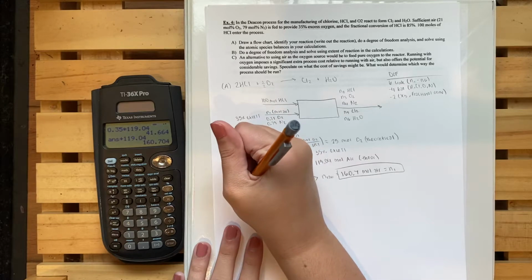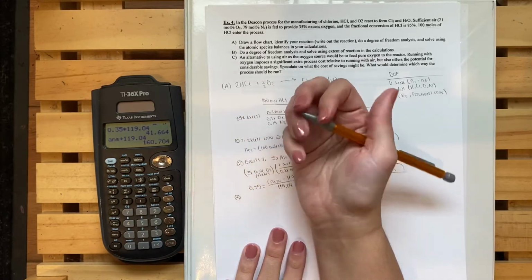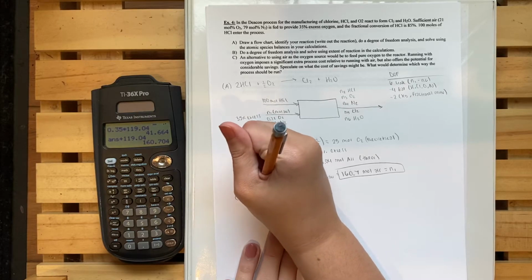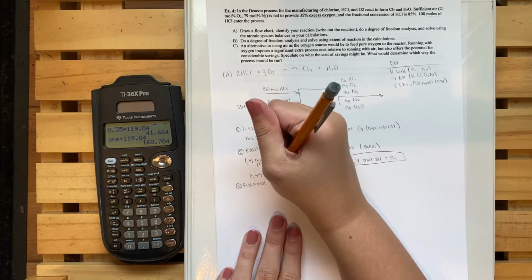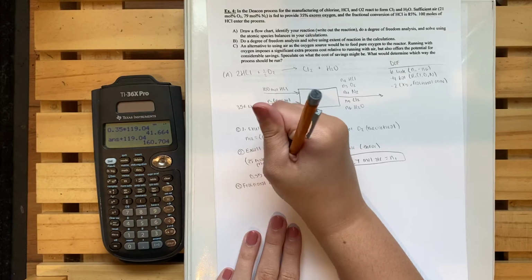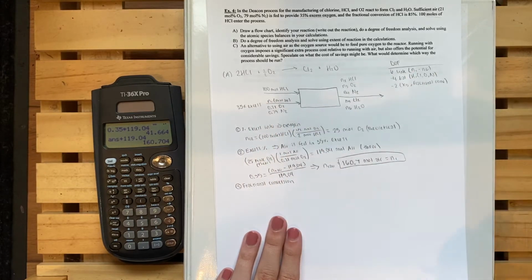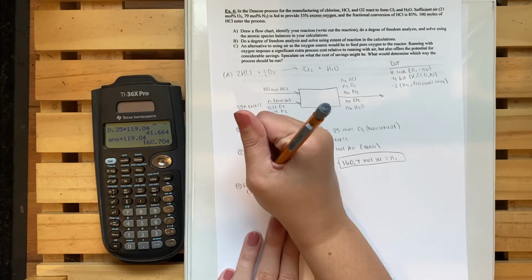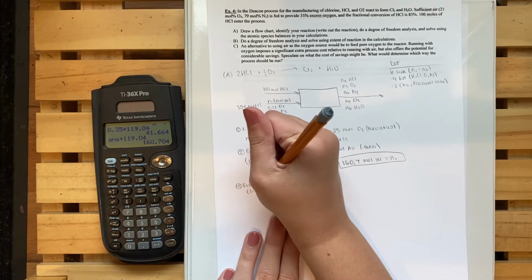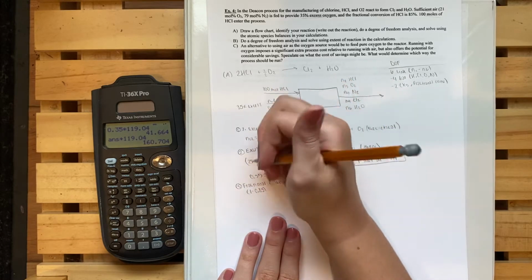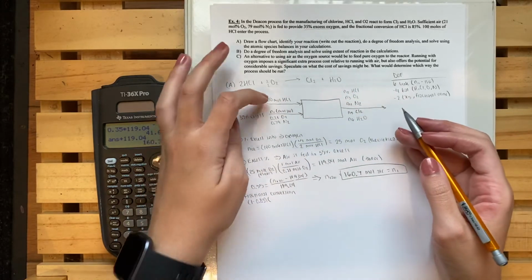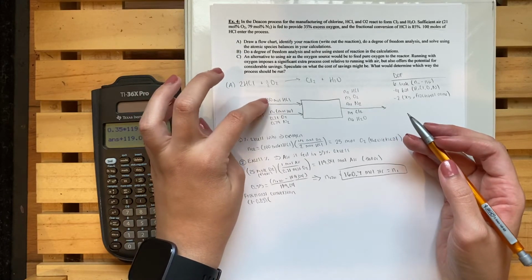Now we're going to use the fractional conversion in order to figure out N2. So to figure out N2, like I said, we're using fractional conversion. So 85% of the HCl is reacting.